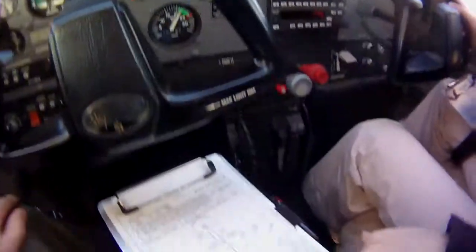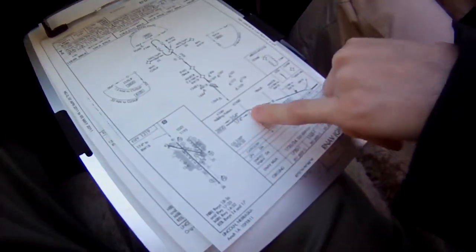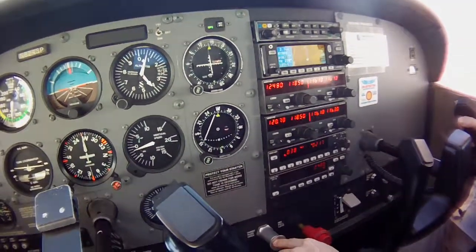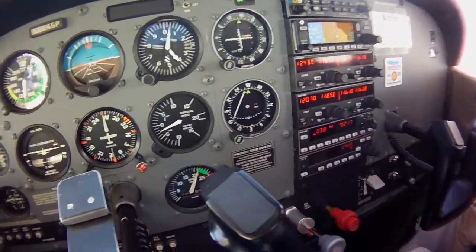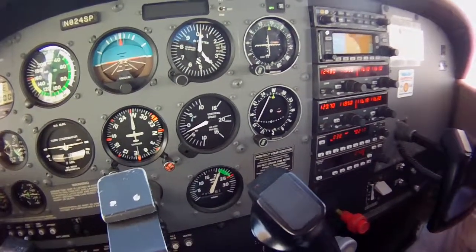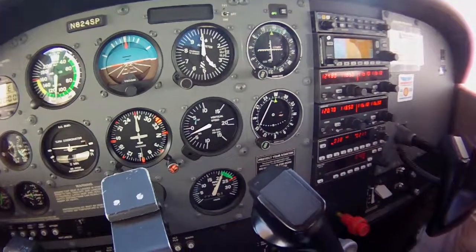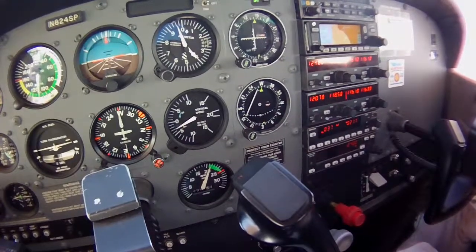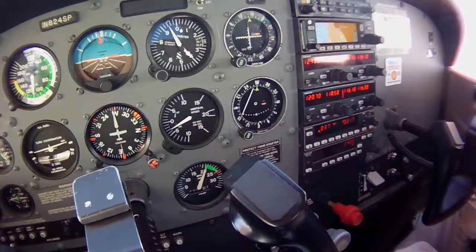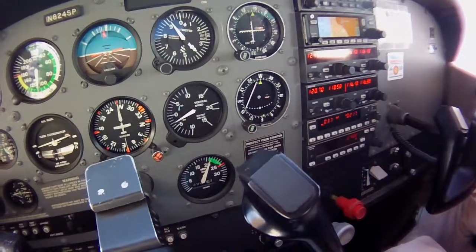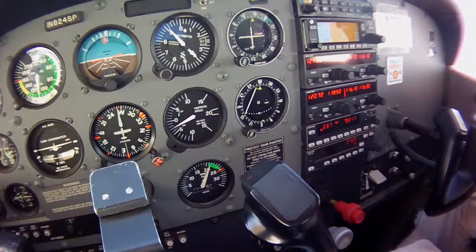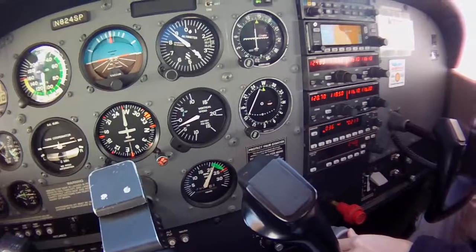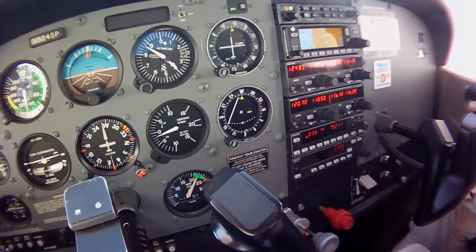Alright, with this we can go ahead and descend down to 3,800 feet, coming inbound to air. Okay. Pull my power back a little bit. So we're 2.9 miles from air right now.